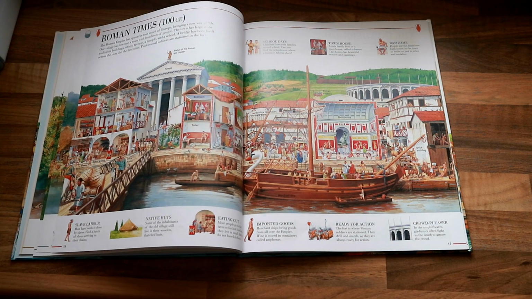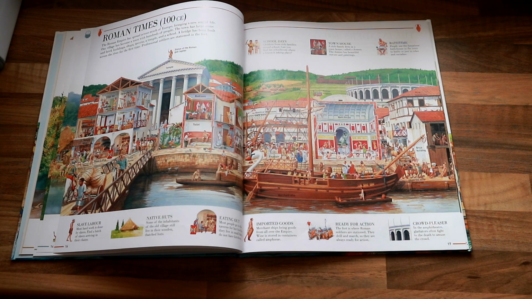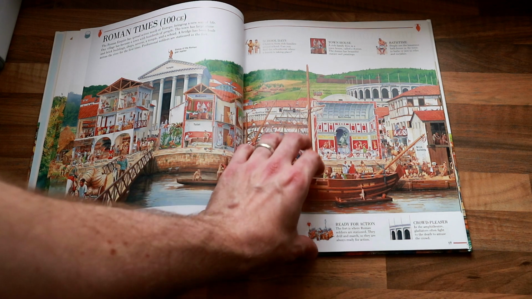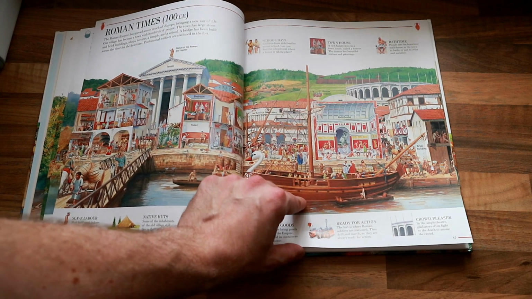When we move to the Romans, we can see there's a huge change. We've got all these different buildings, different material types, it's a lot busier, and there's now a bridge over there and the river's clearly being used for different things.